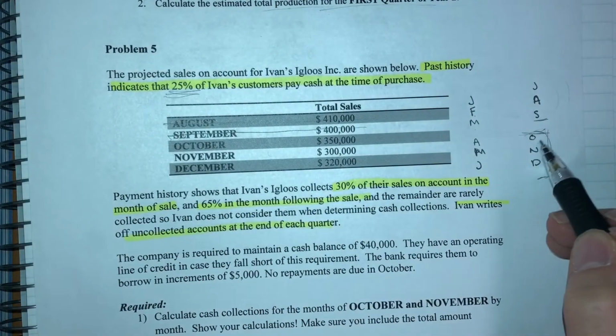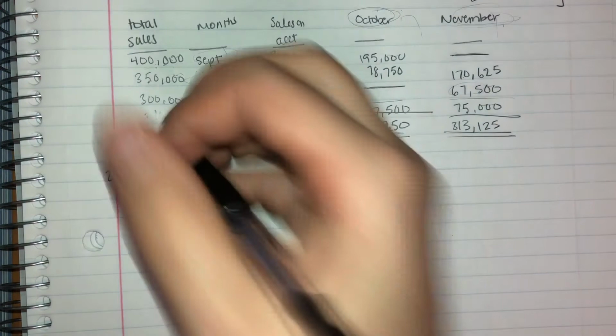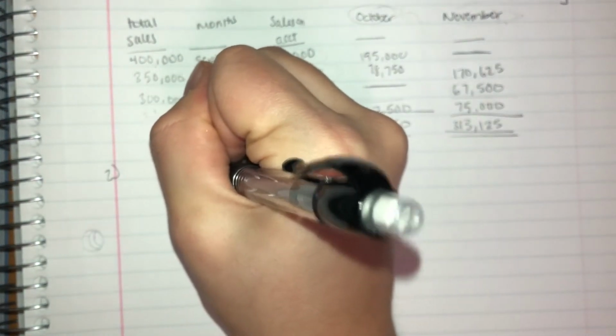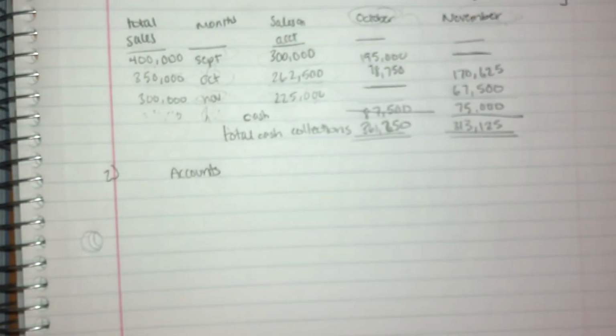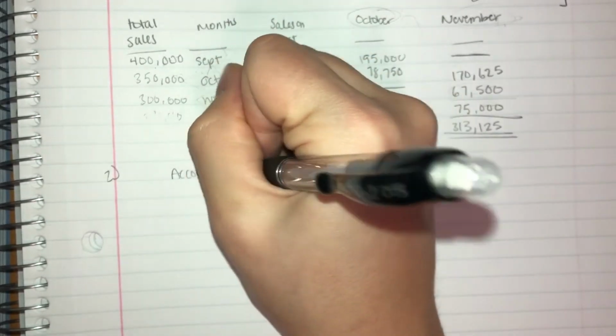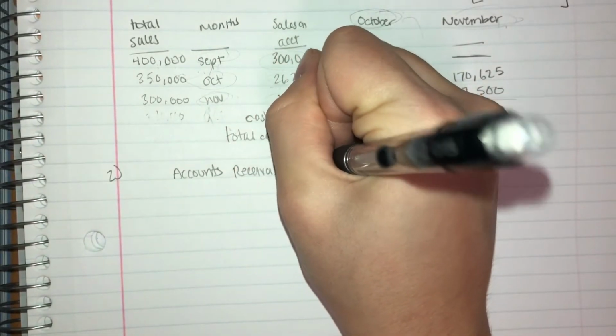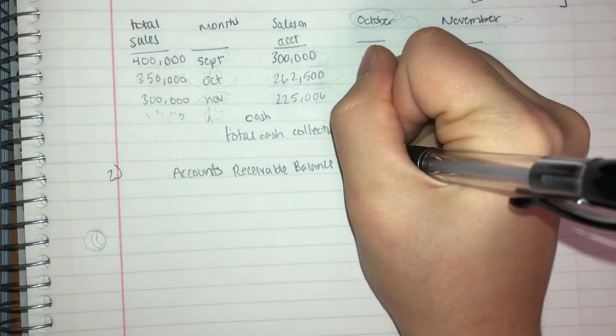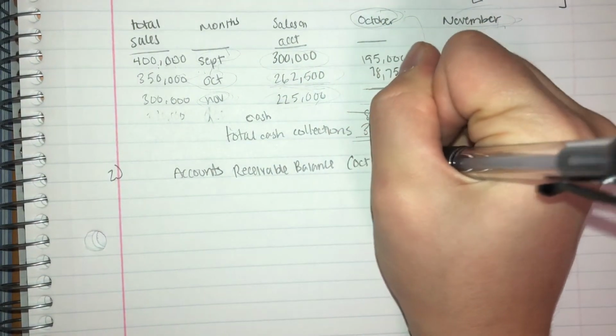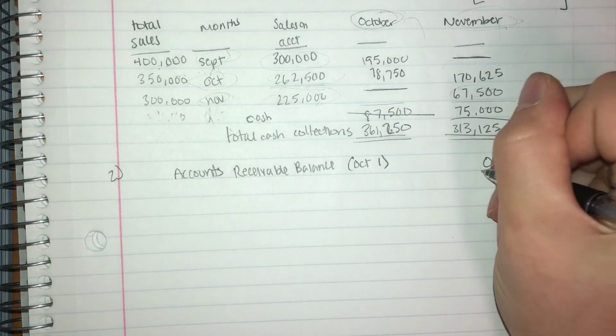So as we go into October, we have an accounts receivable balance on October 1st of 0.